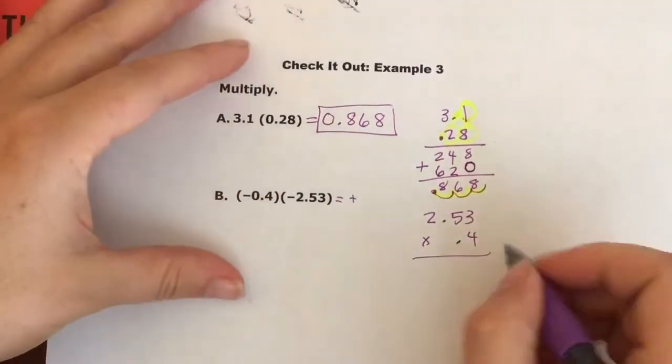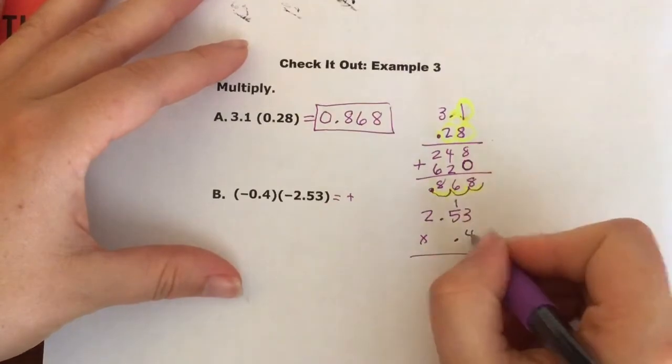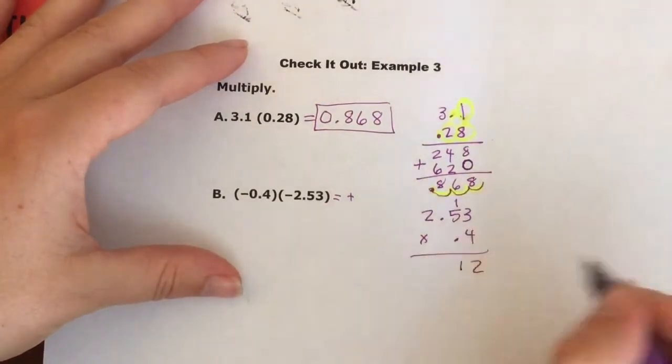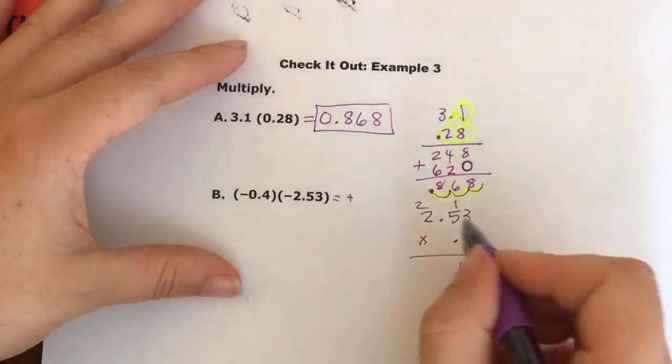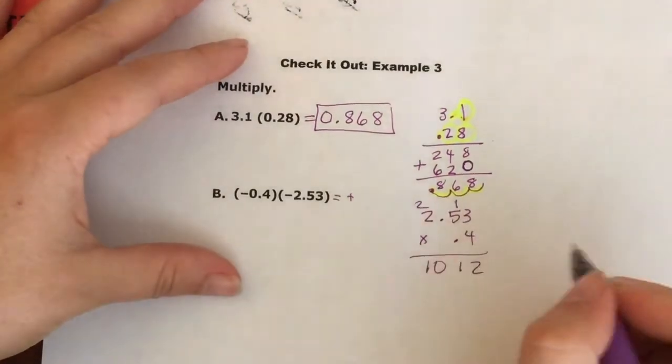So 4 times 3 is 12, write the 2, carry the 1. 4 times 5 is 20 plus 1, 21, carry the 2. 4 times 2 is 8. Plus 2 is 10. Okay.